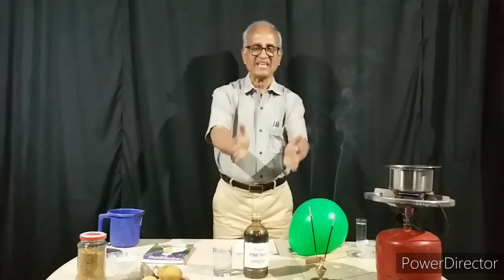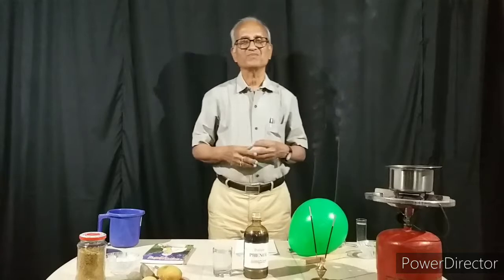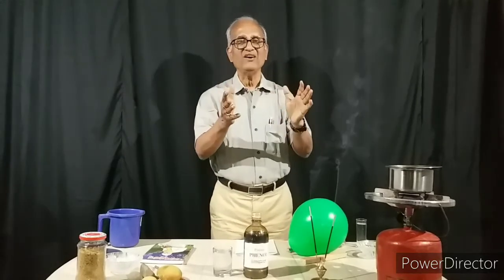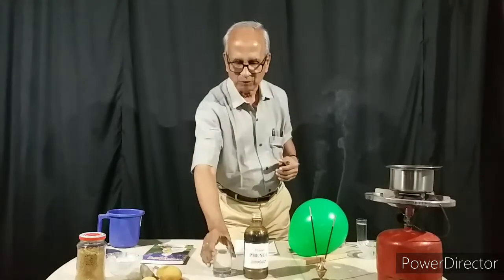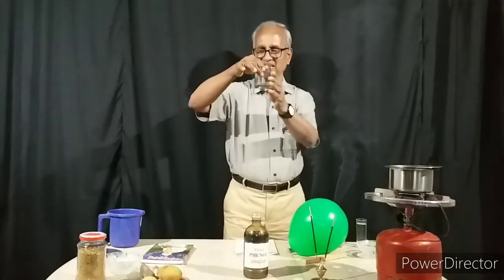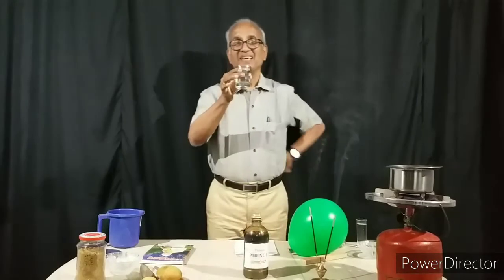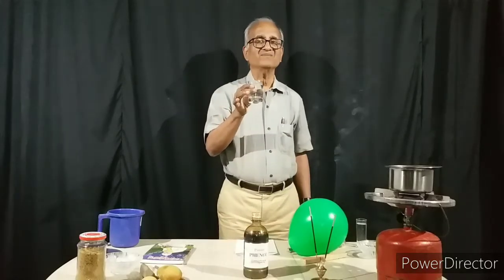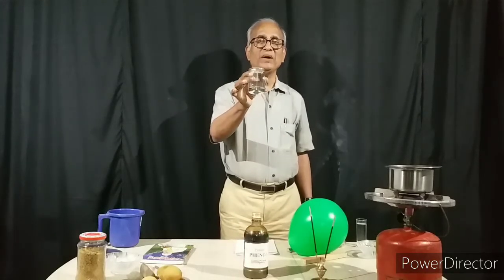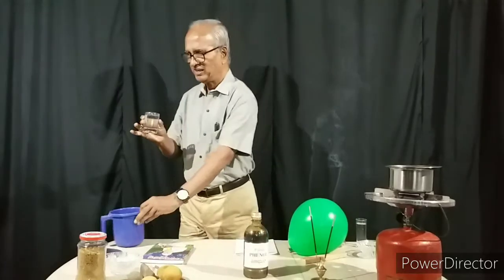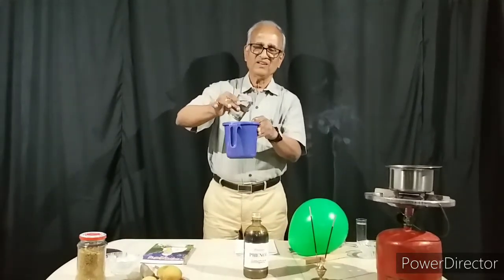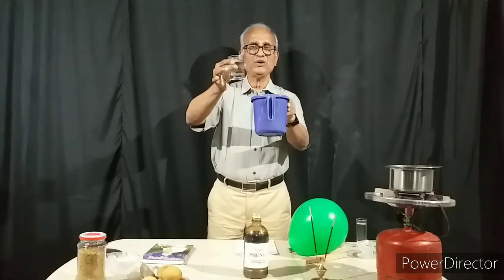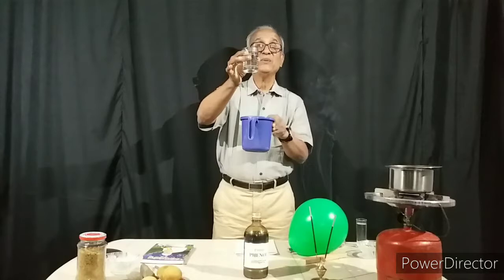Now let us come to the second group. Liquids. You know what a liquid is. The moment I ask, you say water. Water is a liquid. In this glass I have water. Now see, you cannot squeeze water as you squeeze a solid. A liquid flows. See here, look here. It flows. I can transfer it from one vessel into another vessel. Liquids flow.